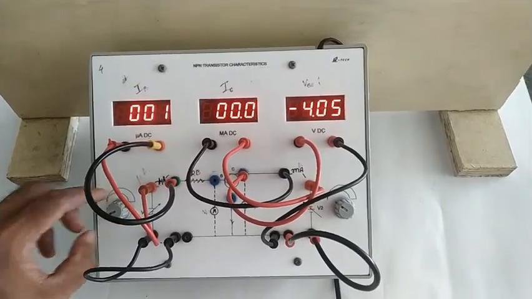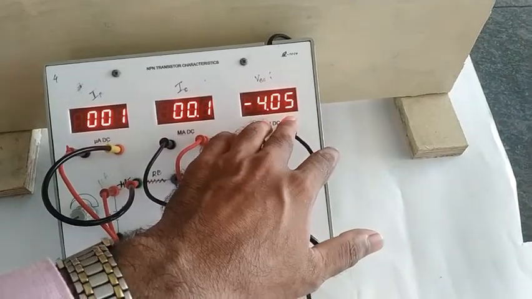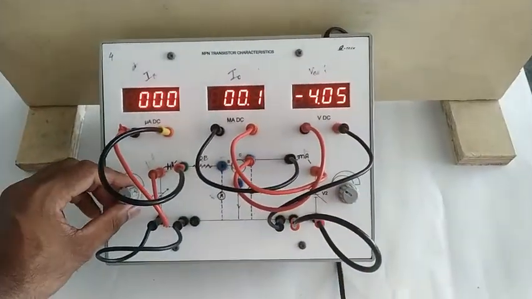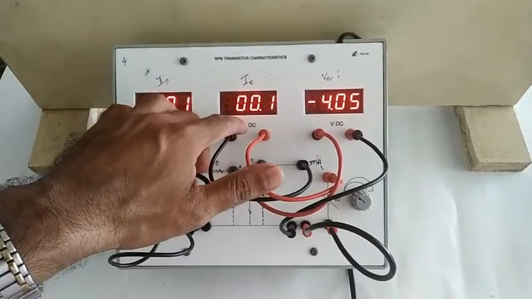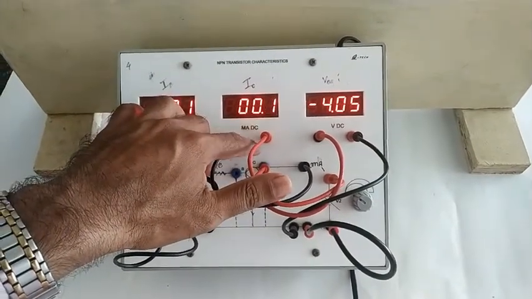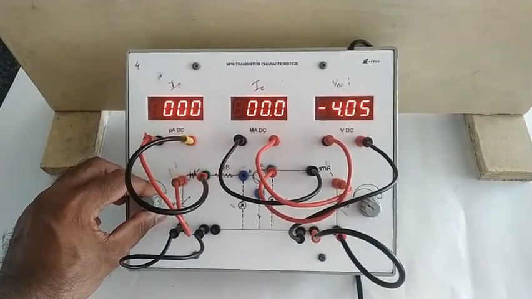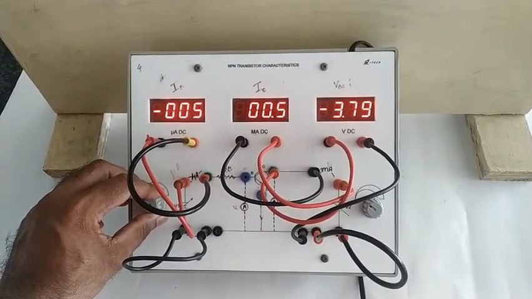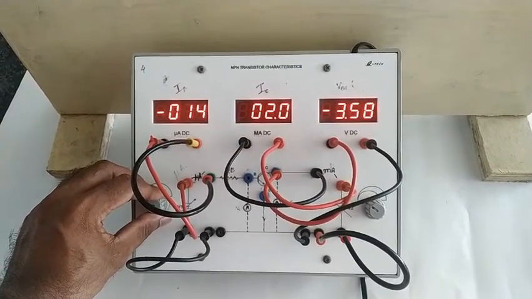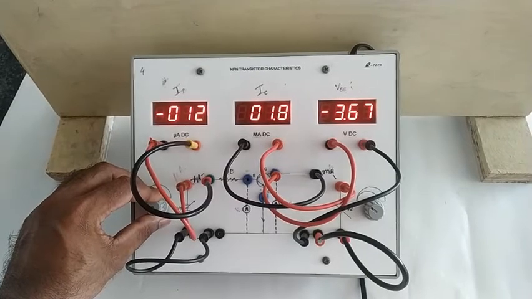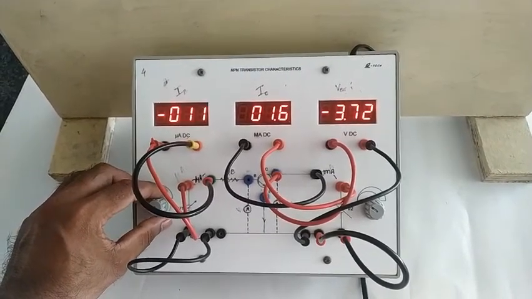The only thing we are doing is fixing the output at 4 volts, then varying the input in steps of 10 microamps, and noting down the corresponding current in the milliammeter. First I will set it to 10 microamps. 10 microamps is 1.5.